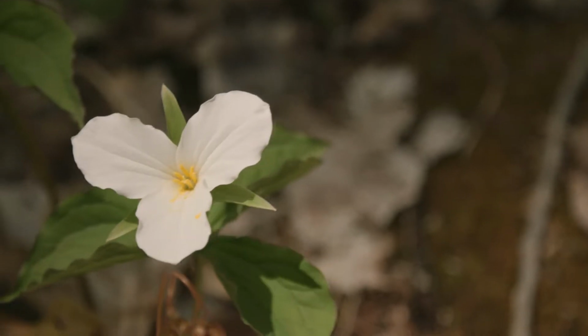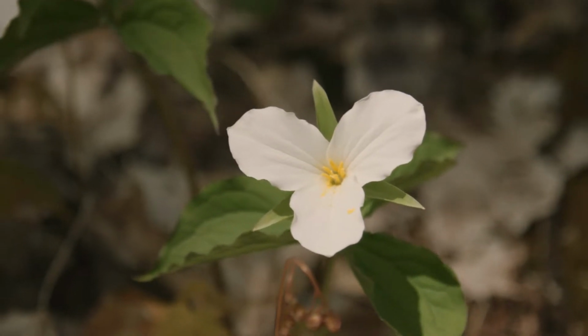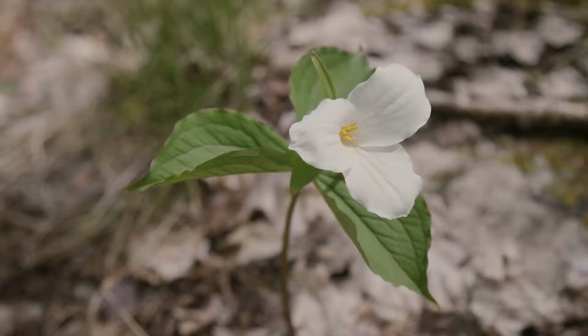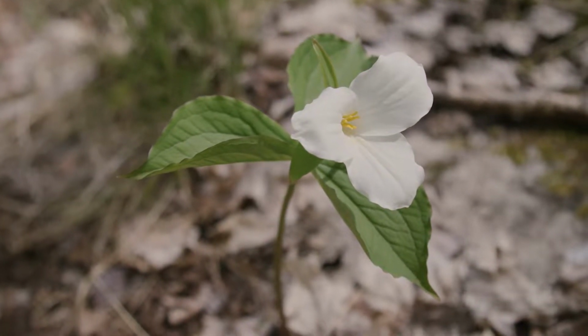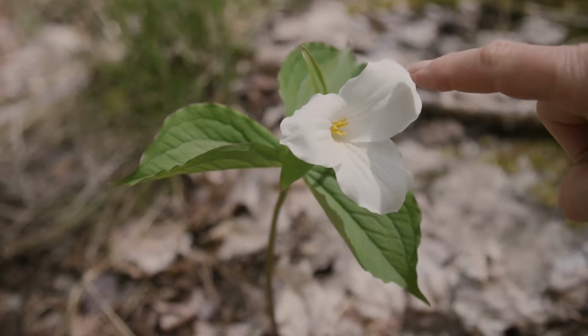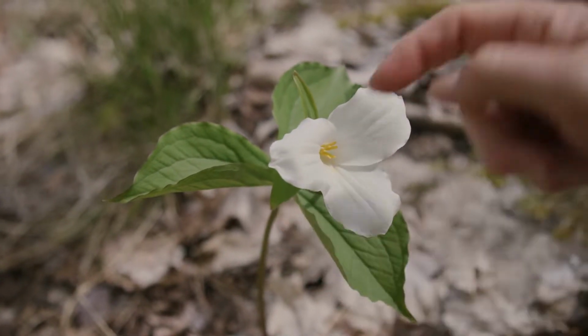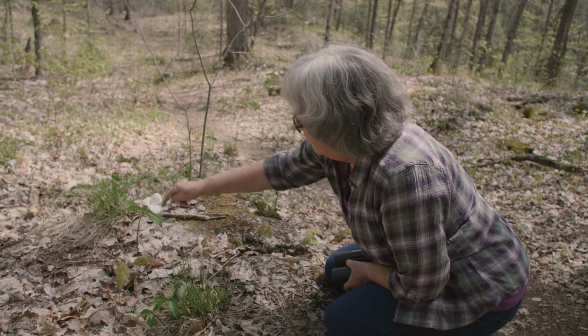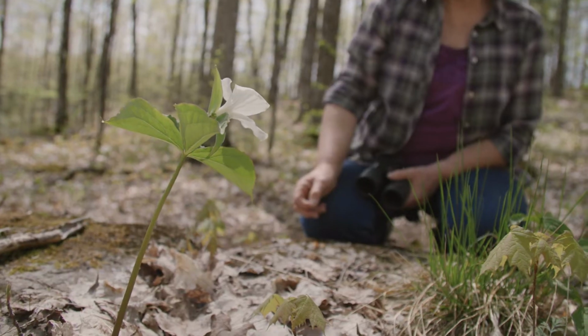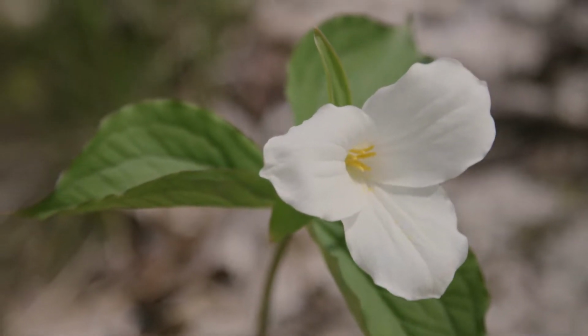You probably recognize this little plant. This is the plant of Ontario. This is a trillium. The tri, first three letters of trillium, mean three. So we have 3 petals, 3 sepals, those are the little leaves behind the petals, and 3 leaves. These flowers usually face up towards the sunlight so that they can attract bees to pollinate them.